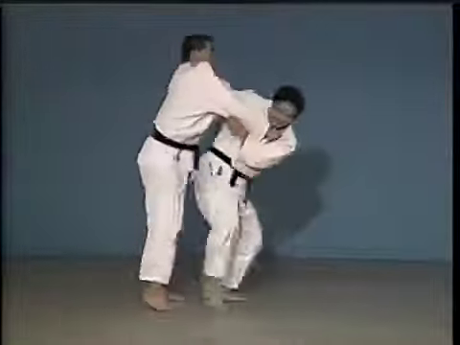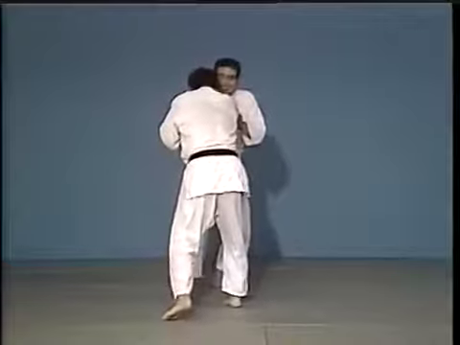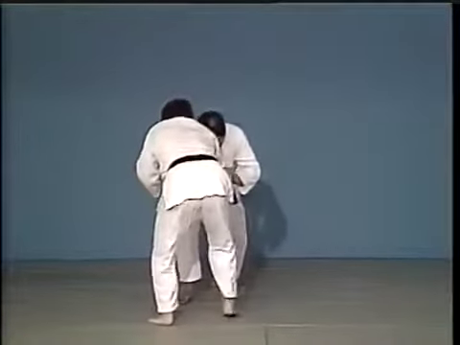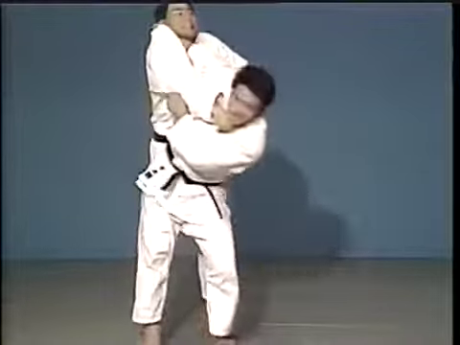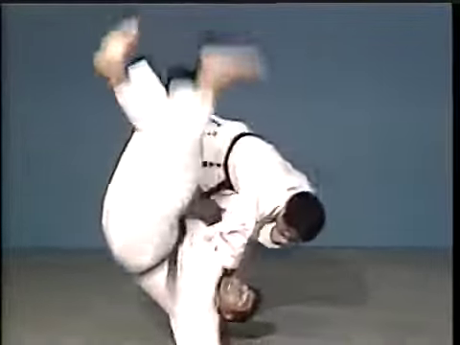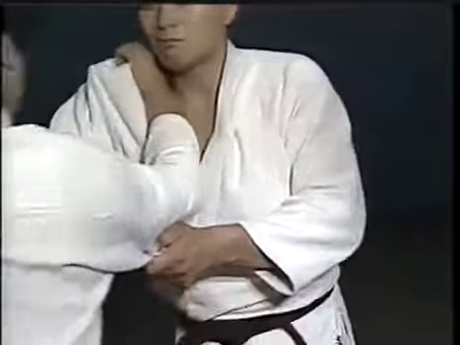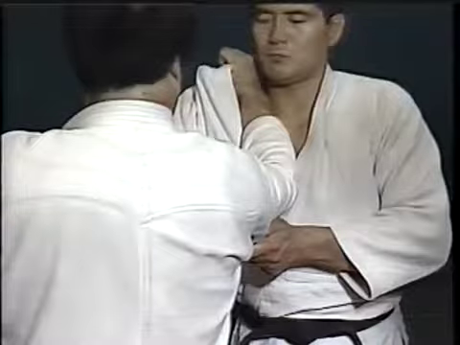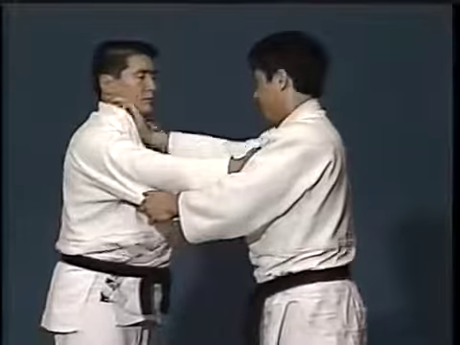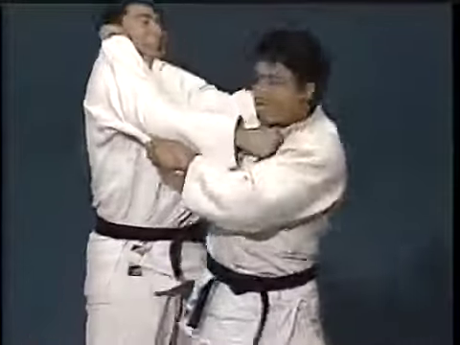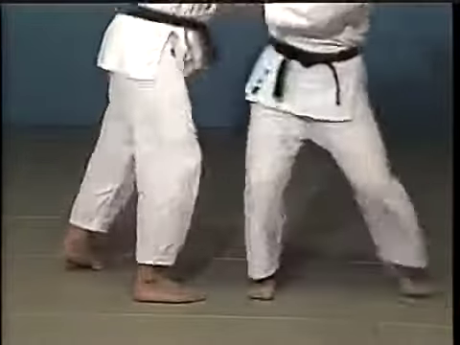Yama Arashi is performed by grasping your opponent's collar and sleeve on the same side, lifting him up as in Harai Goshi, then dropping him using the hip. With your right hand placed inside the collar of your opponent, with the thumb inside, push against his right chest. Push your opponent down. Then, just as he tries to raise himself, jump in and throw him.